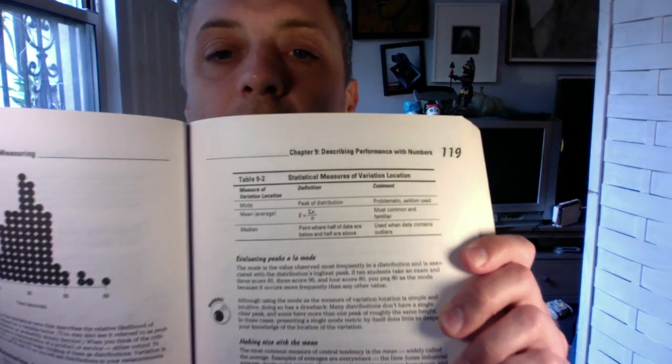To determine this, statisticians have developed 3 different measures of central tendency to describe a distribution's location: the mode, the mean, and the median. Table 9-2 gives you an overview of these measures, and we discuss them more fully in the following sections. Table 9-2, okay.